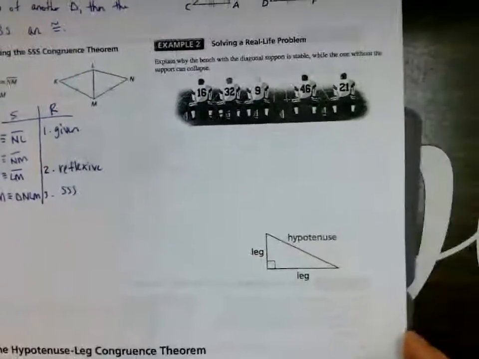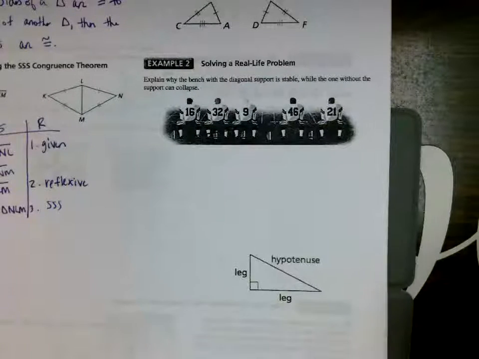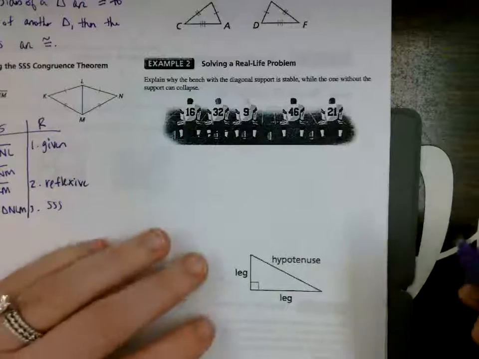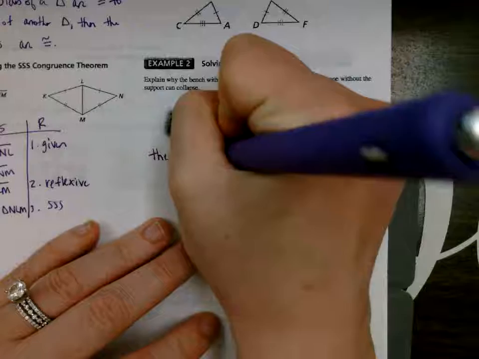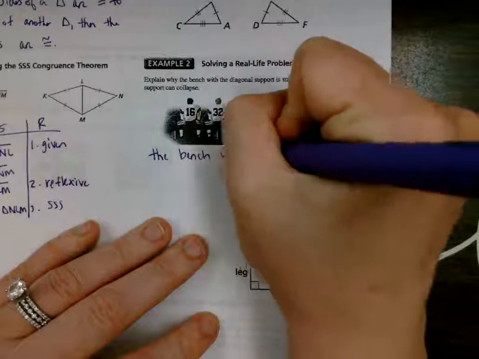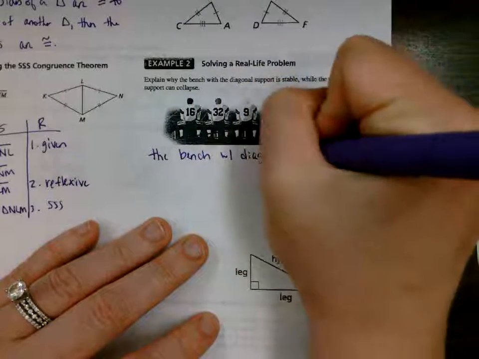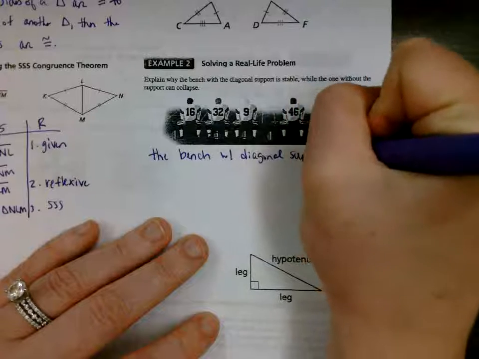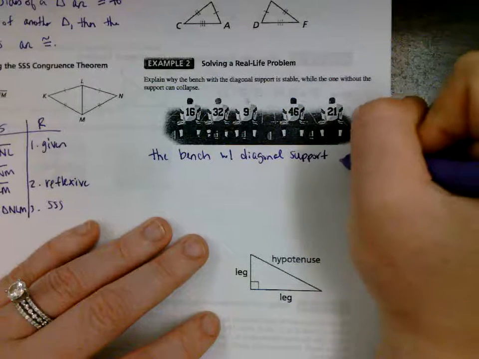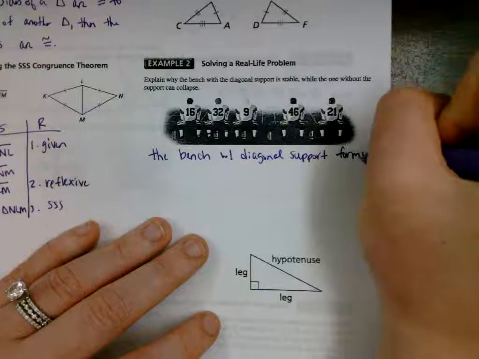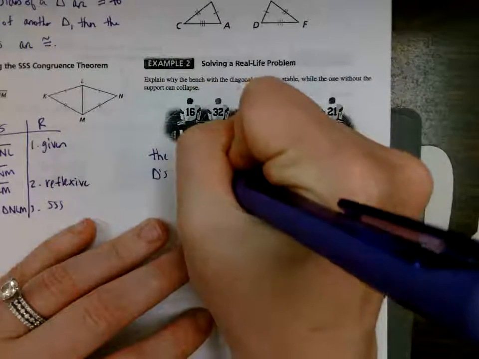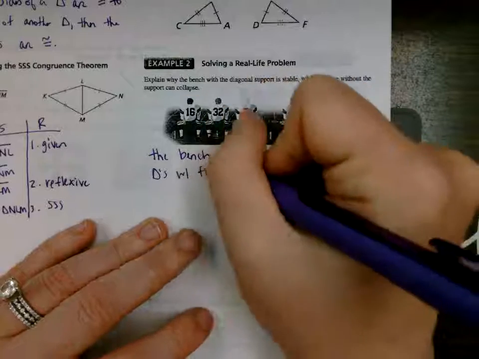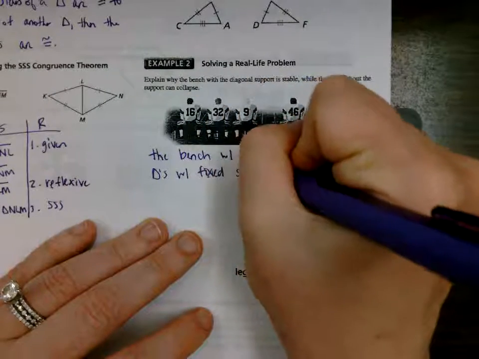Okay. In example 2, explain why the bench with the diagonal support is stable while one without the support can collapse. Okay, so we have here that the bench with diagonal support forms triangles with fixed side lengths.